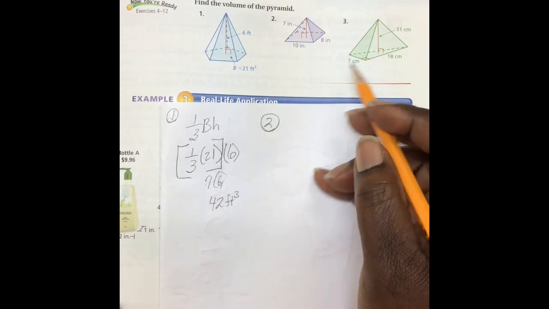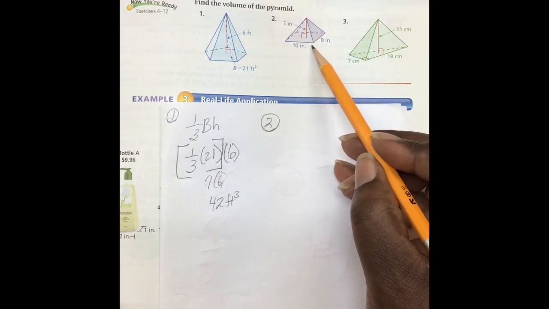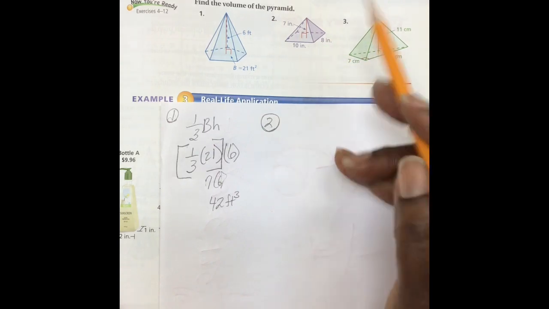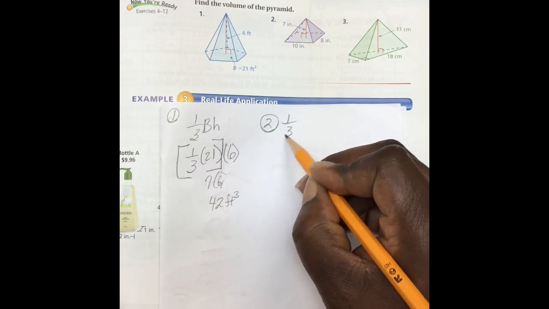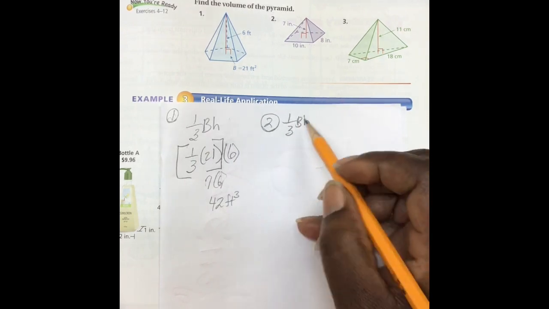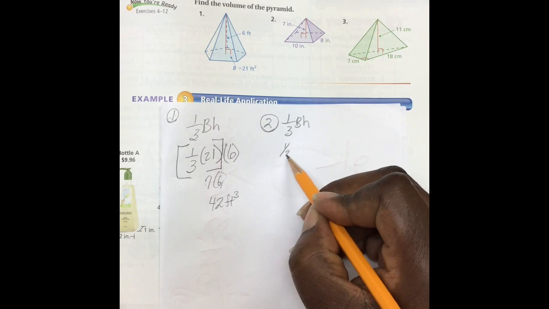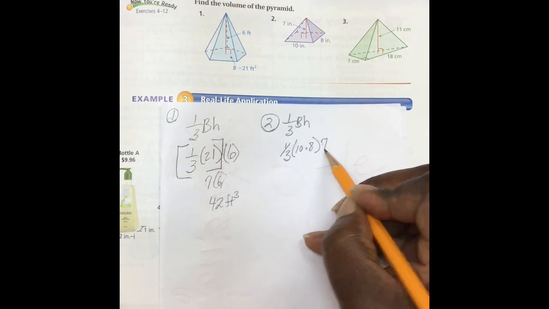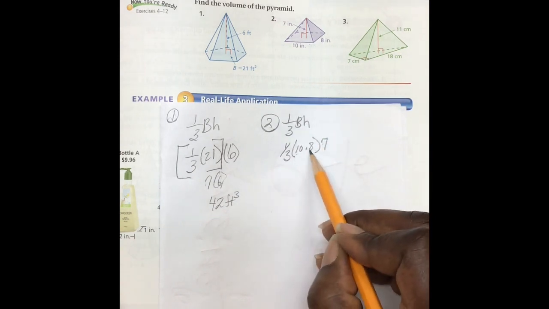On number 2, we have our square pyramid. We have 8 and 10 as our base. First, our formula is 1/3 base times height. So here we have 1/3, and we have 10 times 8, then times 7. We know that 10 times 8 is 80.